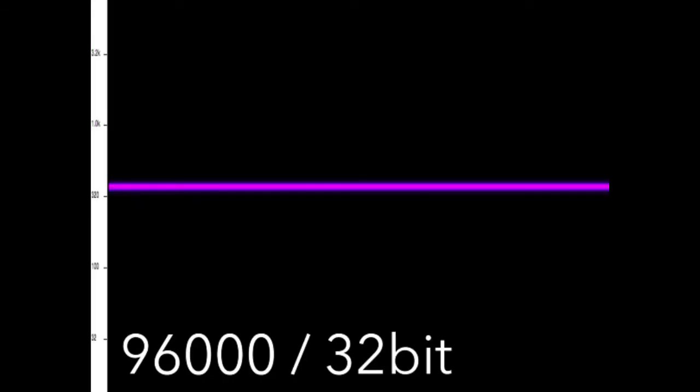I have some actual examples so you can visually see in a spectrogram what happens when you use dither or when you don't. This is a sine tone around 320 hertz in 96 kilohertz 32-bit. Now again, dithering only applies when you lower the bit depth, but in this case I also lowered the sample rate.